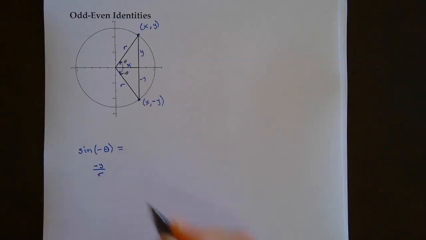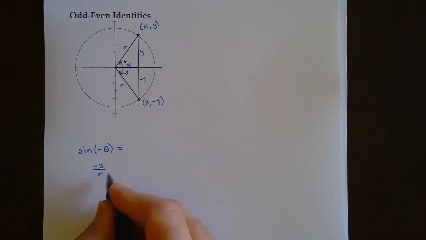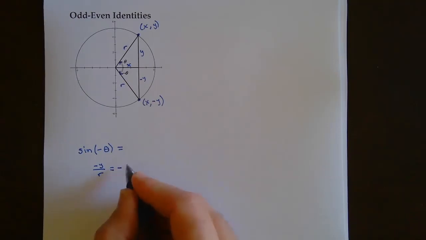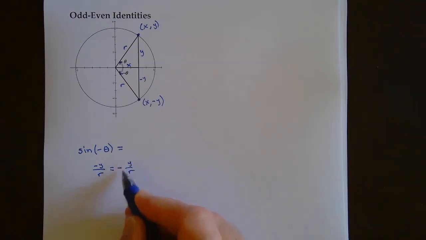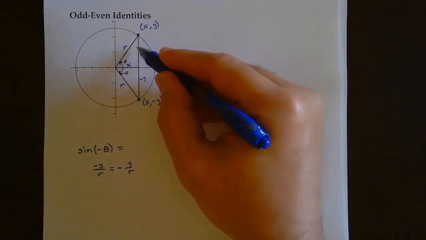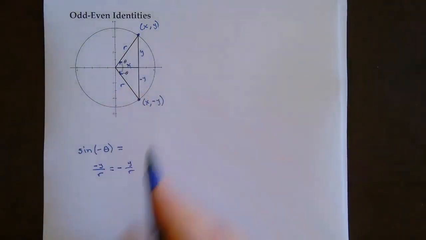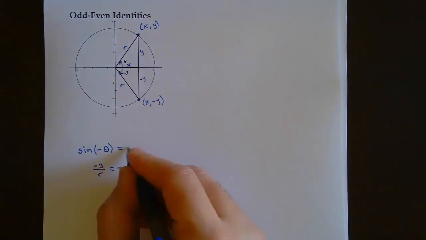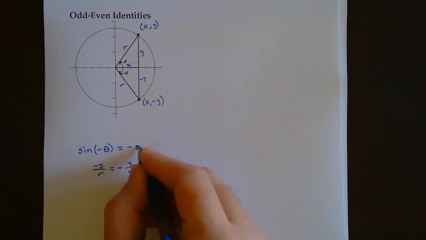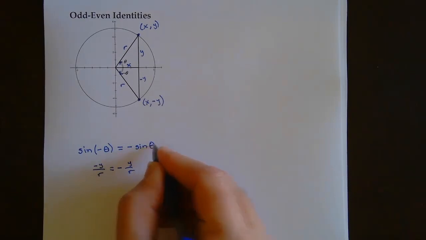over r. But negative y over r is equivalent to negative y over r, right? And what's y over r? Well, y over r is the sine ratio for angle theta, but there's a negative in front, right? So that means this could be rewritten as negative sine of angle theta.